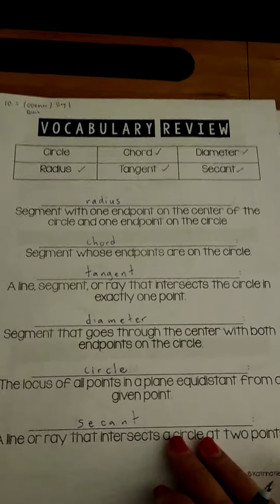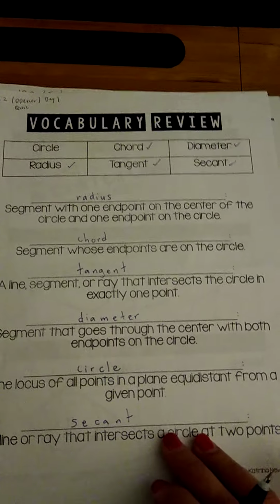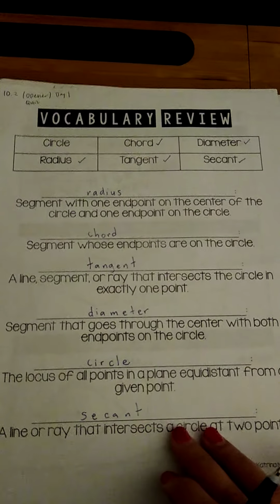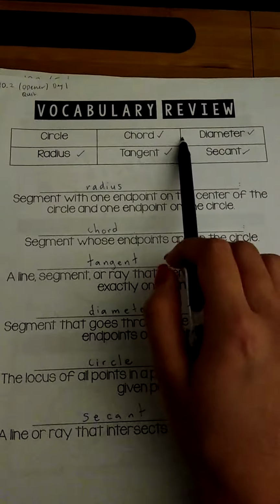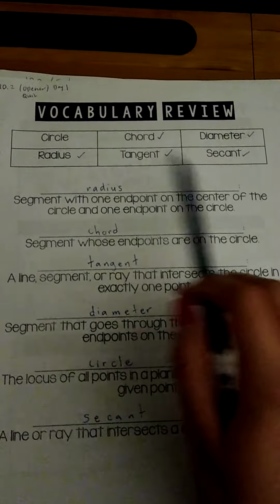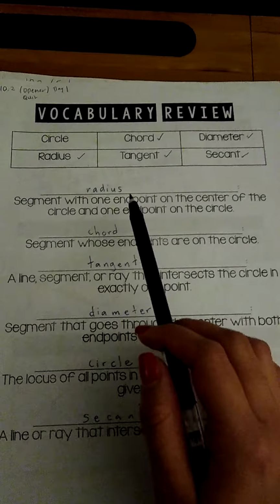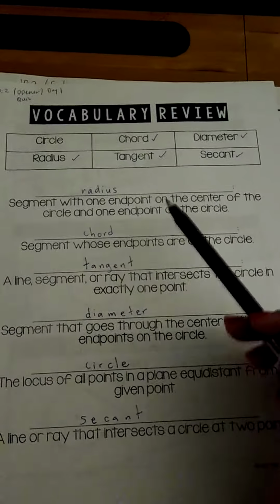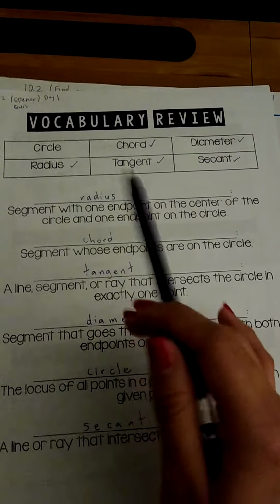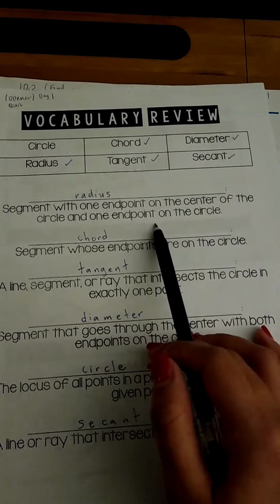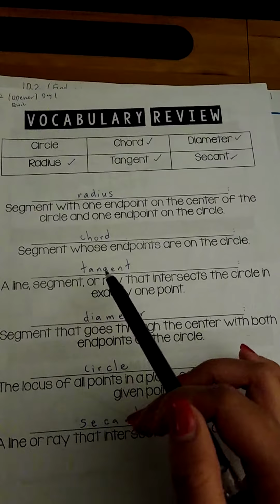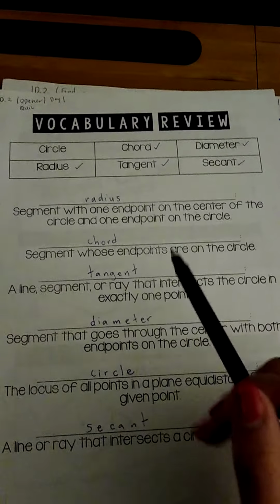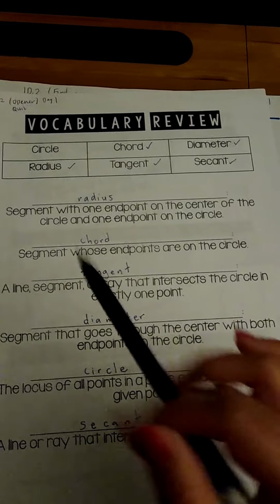If not, I would recommend that you go back to yesterday's lesson 10.1 and look at the vocabulary words again with the graphic organizer so that it can help you visualize all of these words and what they mean. That way you're able to understand what the definitions are, and not stress about trying to memorize what each word means, but just understand in general words how it connects to the circle.